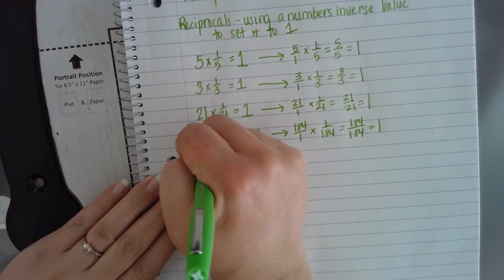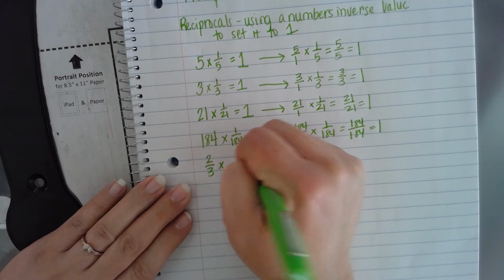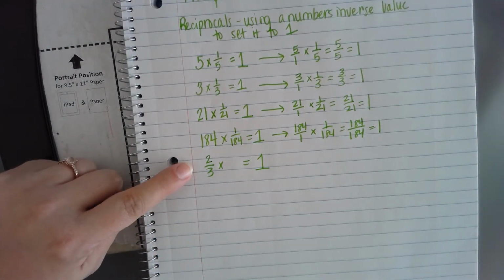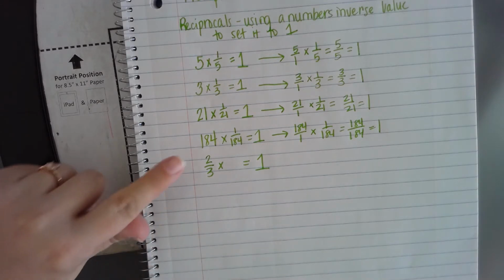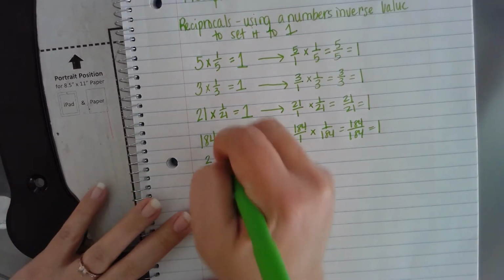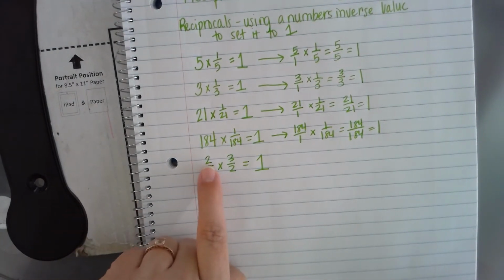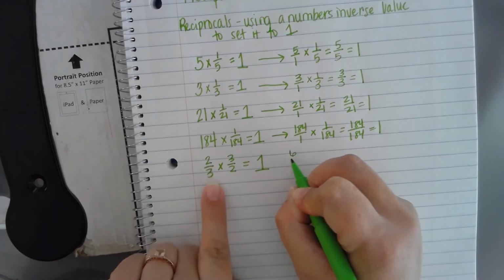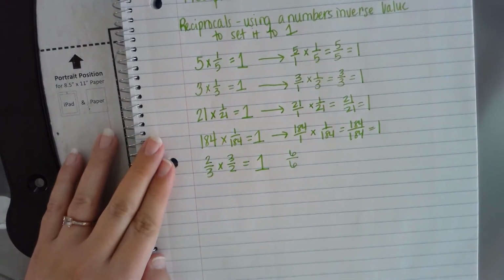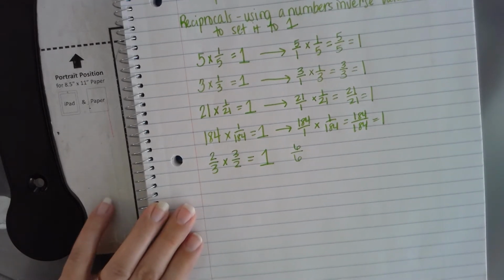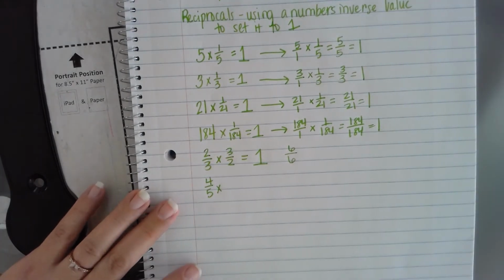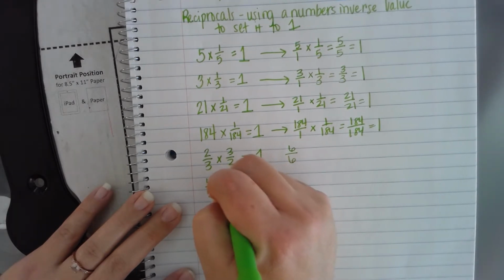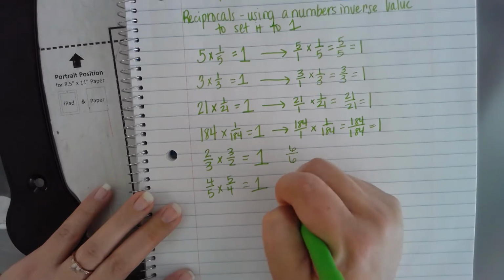All right, let's look at a fraction. I have 2/3. What is its reciprocal? It's reflippable. Flip it over. 2/3 flipped over becomes 3 over 2. And you see? That would be 2 times 3 is 6. 3 times 2 is 6. Okay. What's the reciprocal of 4/5? 5 over 4. 20 over 20.